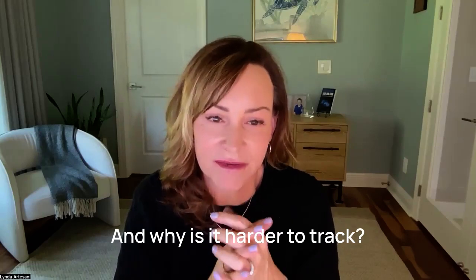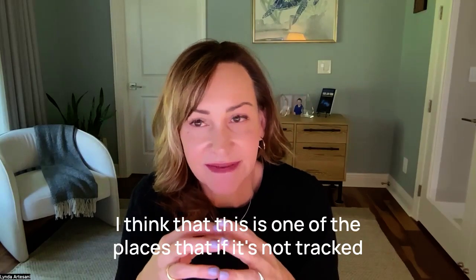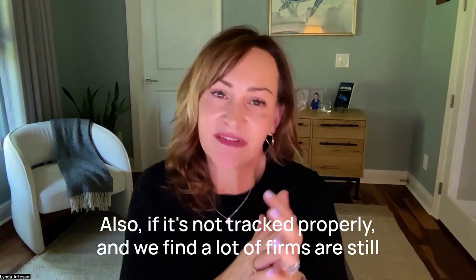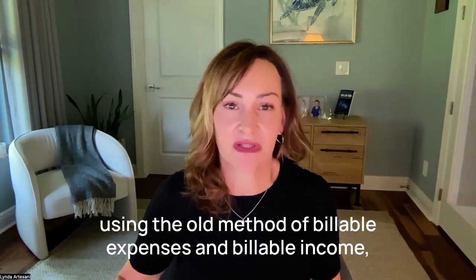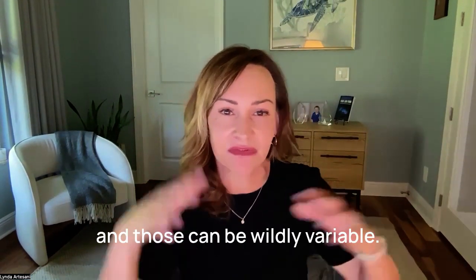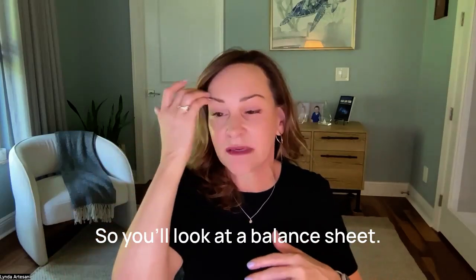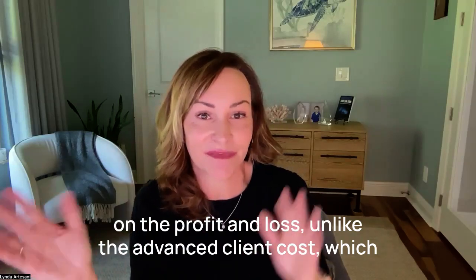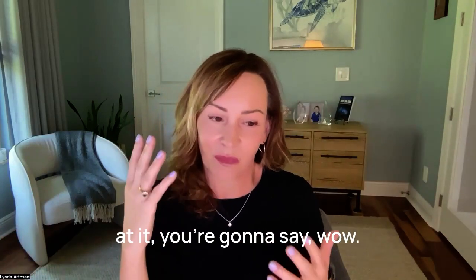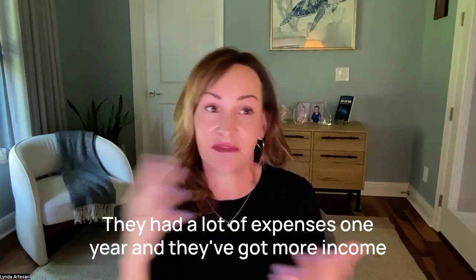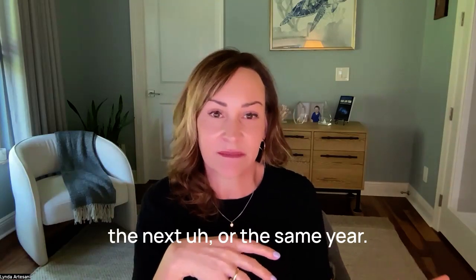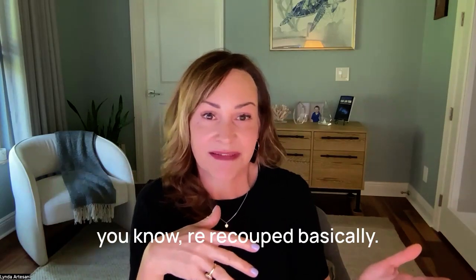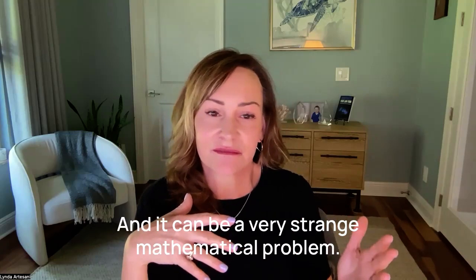And why is it harder to track? I think this is one of the places where, if it's not tracked properly, the expenses get missed and don't get billed back. Also, we find a lot of firms are still using the old method of billable expenses and billable income, and those can be wildly variable. You look at a profit and loss, because these are going to sit on the profit and loss, unlike advanced client costs, which sit on a balance sheet. You're going to say, wow, they had a lot of expenses one year and more income the next, or in the same year they've got less income, they spent more than they made, and recouped basically. It can be a very strange mathematical problem.